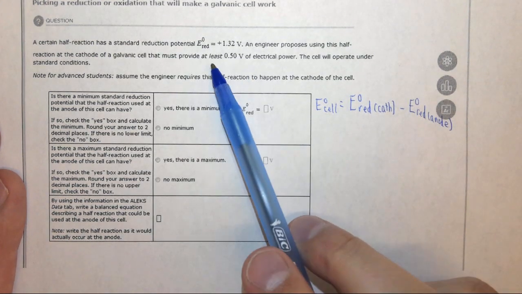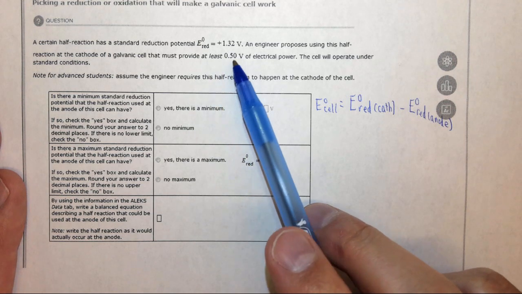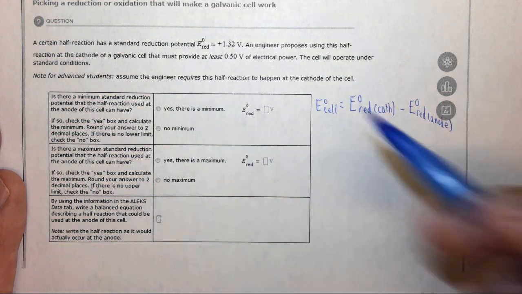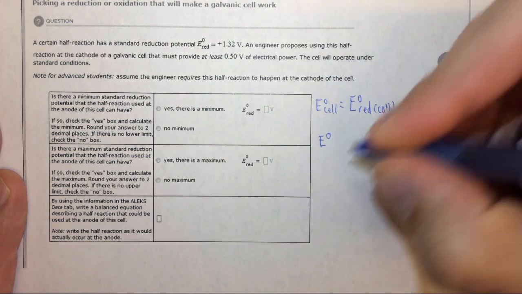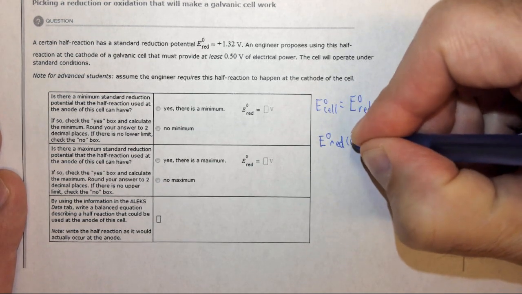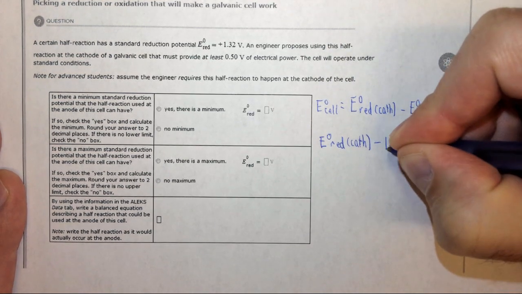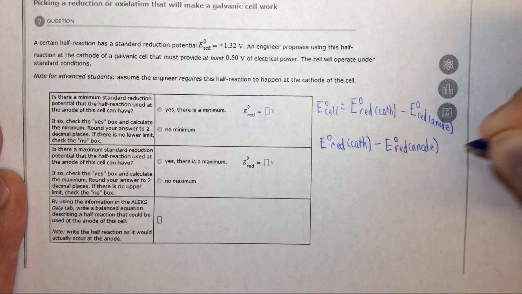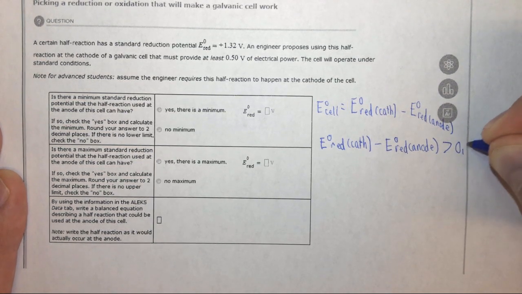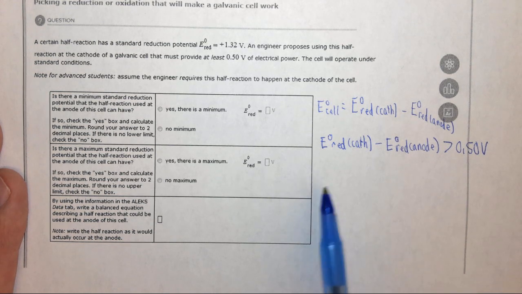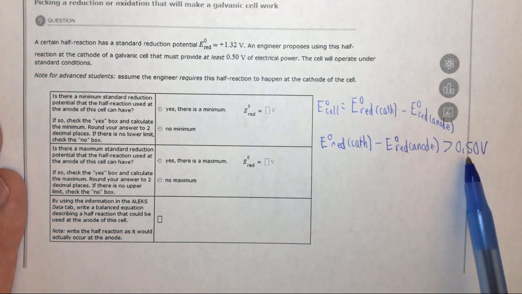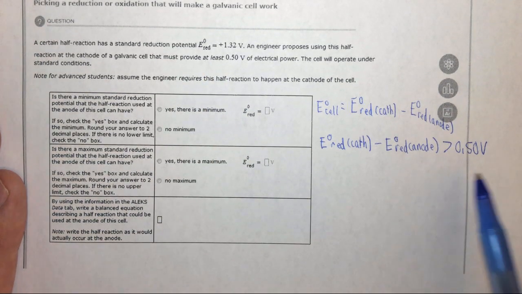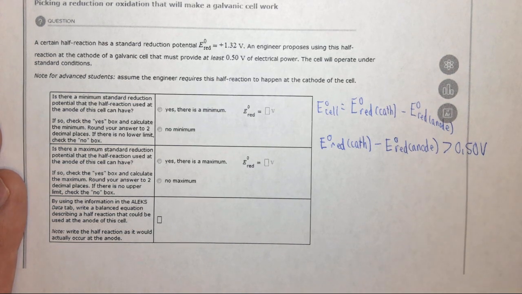But in this case, we don't have an equality. We essentially have, we're going to need to use a greater than sign. So in this case, we need the E naught reduction at the cathode minus the E naught reduction at the anode to be at least, or greater than, 0.50 volts. So we need this to be at least 0.5 volts. If this said at most, then we need a less than sign. But because it's at least, we need it to be greater than 0.5 volts.